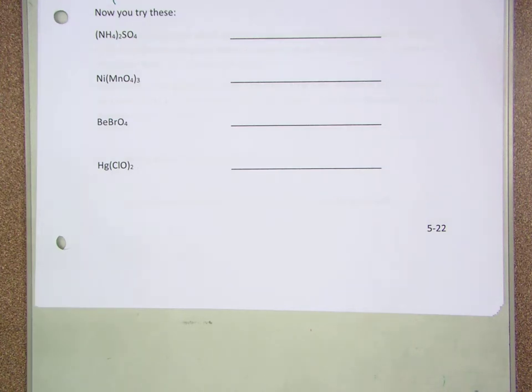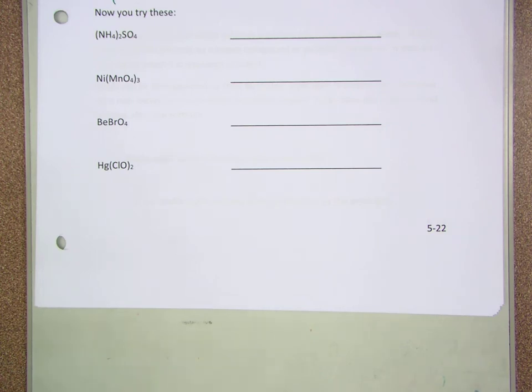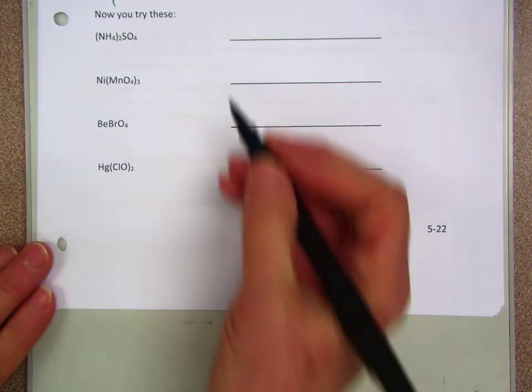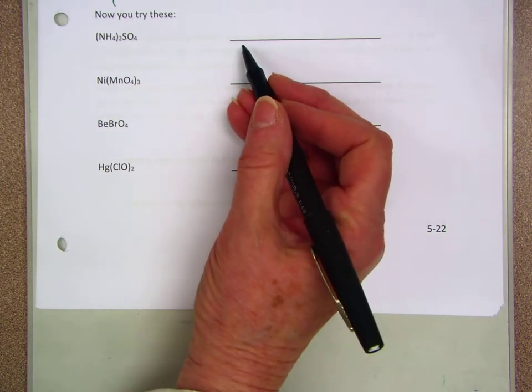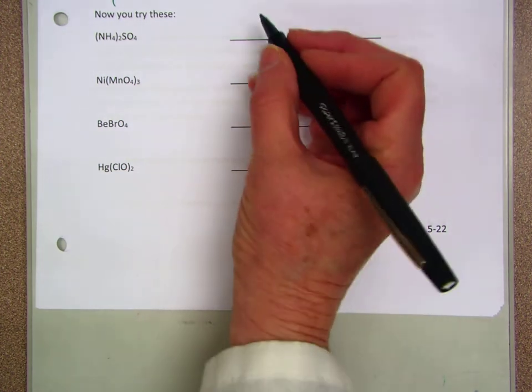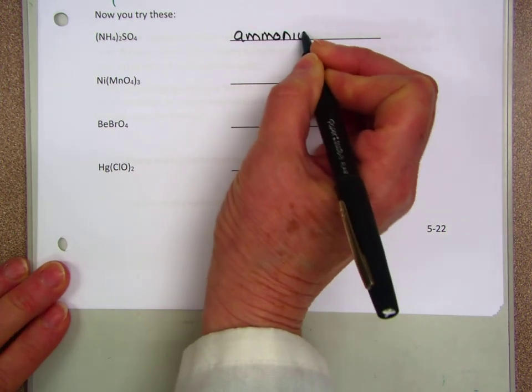Okay, so now let's continue around the room. Where did we stop now that you've all moved back to your seats? Well, we'll just go with you, Brian. Ammonium sulfate. Ammonium sulfate. How about the next one, Daisy?